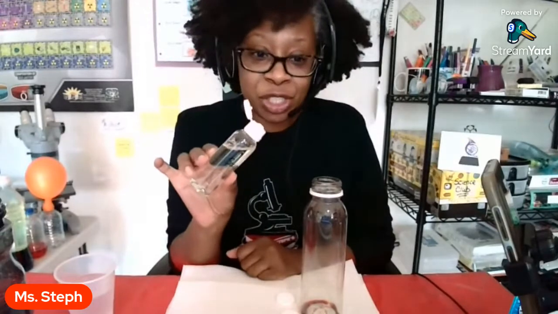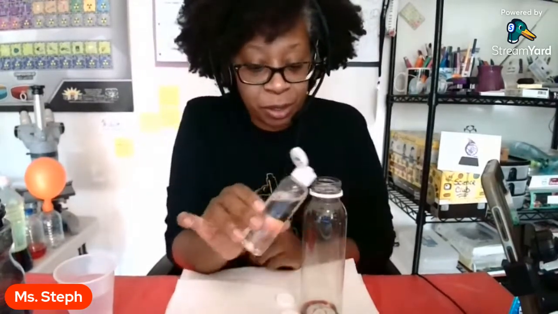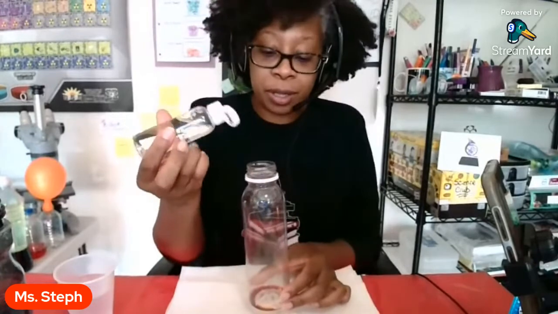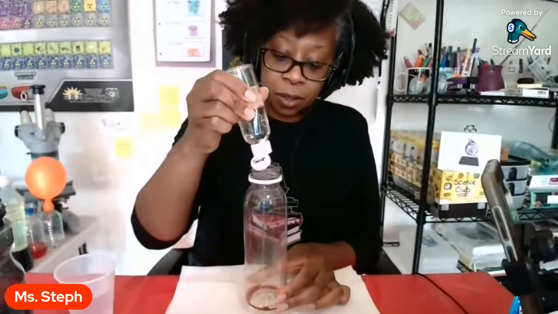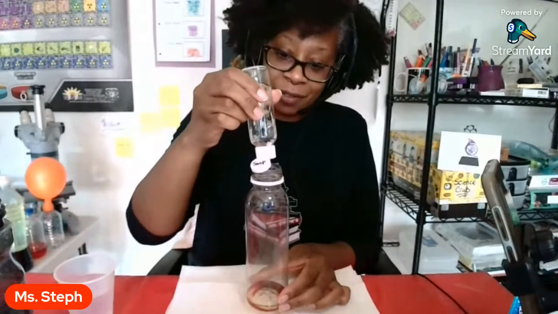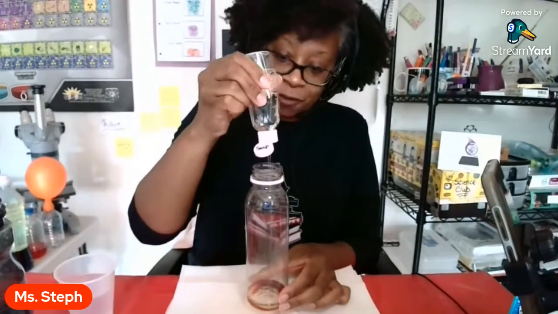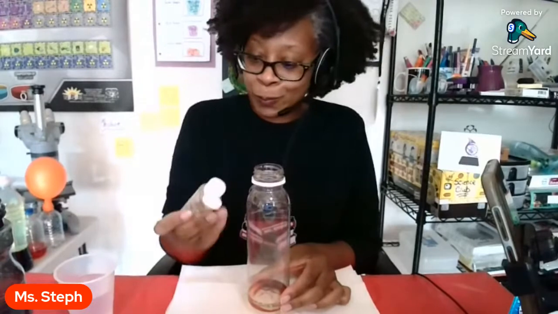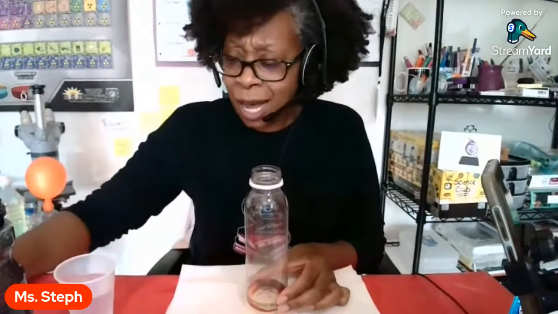Then I'm going to now add soap. This is a major, major, major material for our 4th and final Alka-Seltzer activity. 4 activities.